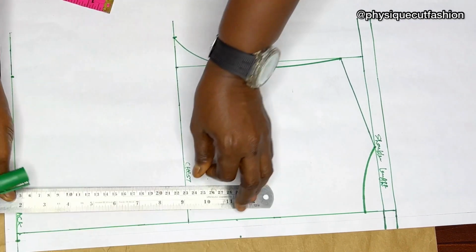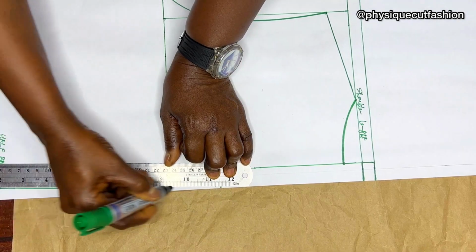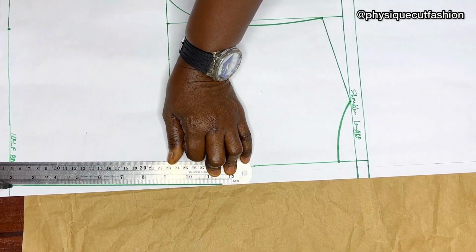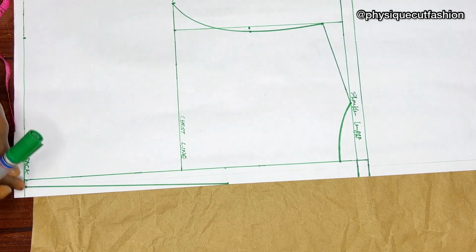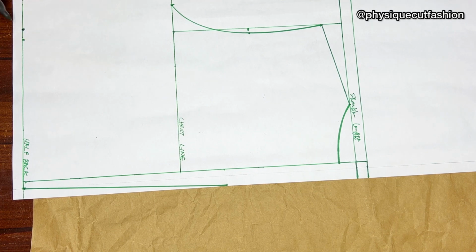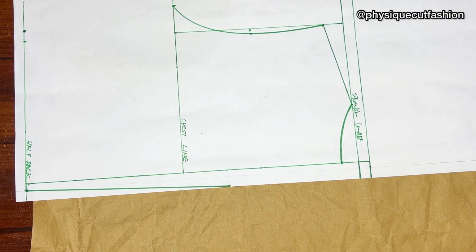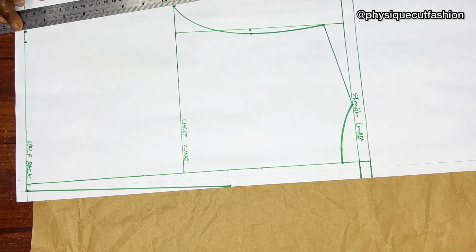We start slightly, connecting it to this half an inch. So this half an inch, we return it back here. We measure it here. Then we connect the bust to the waist, just this way.